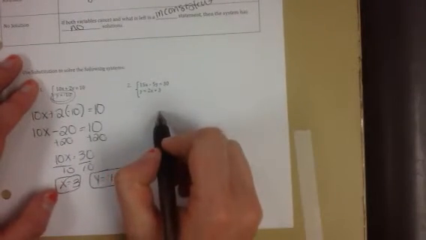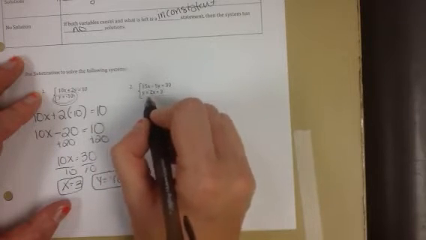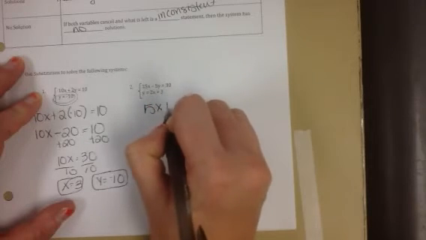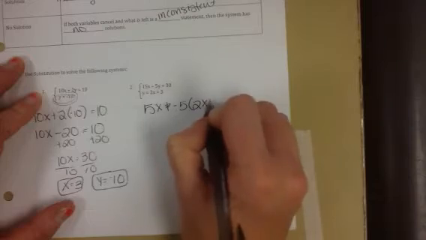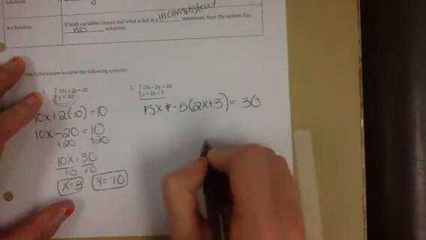The next one, once again, they kind of already solved for us. They've solved for y. They've solved for one of the variables. So just like the last problem, we're going to insert 2x plus 3 in for y in the first equation. So we have 15x minus 5 times y, which is 2x plus 3, according to this equation here, is equal to 30.